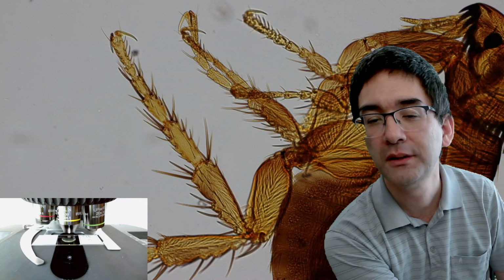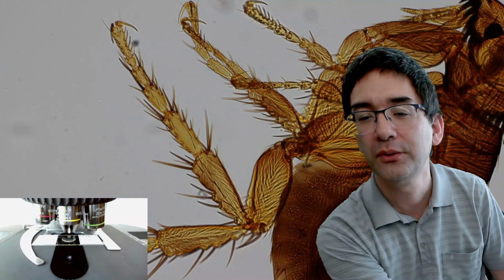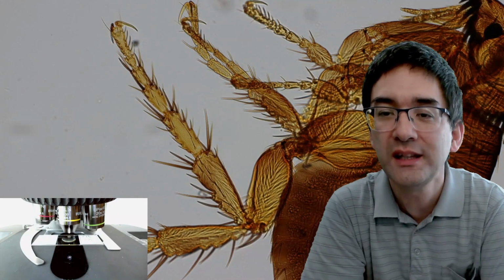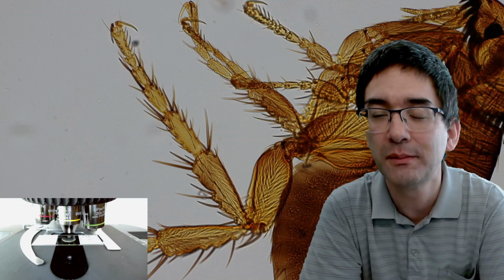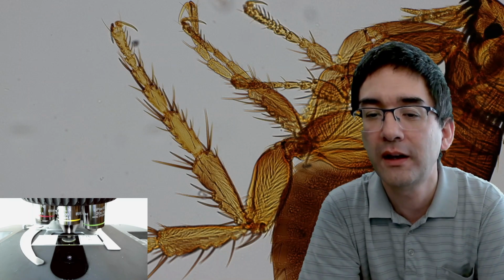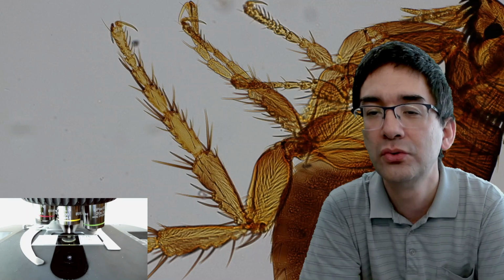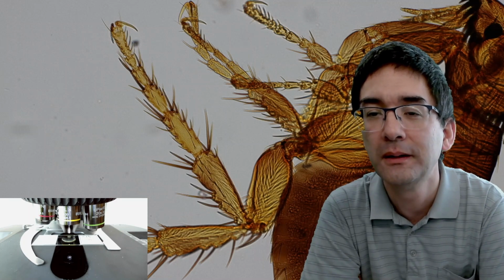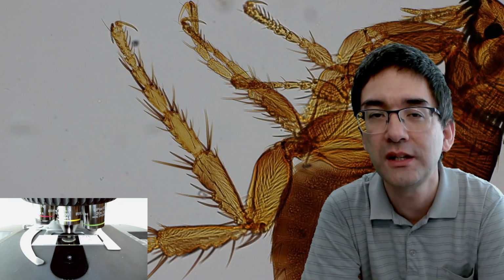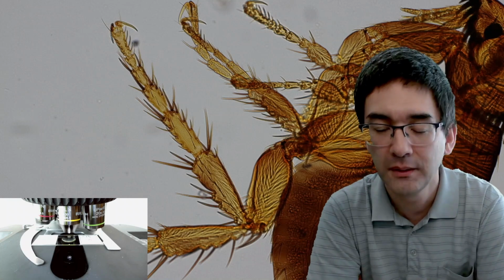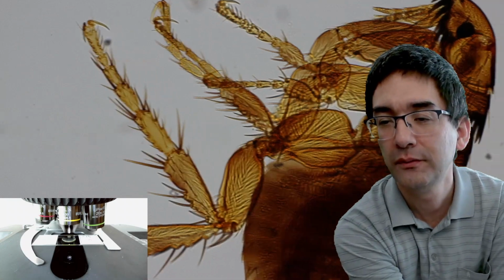But now you should be able to count them. A flea is of course an insect and has 6 legs: 1, 2, 3, 4, 5, 6. If you count from the top, 2 of the legs are overlapping a little bit. Therefore, they're difficult to see as separate legs. But that is an example of an insect.